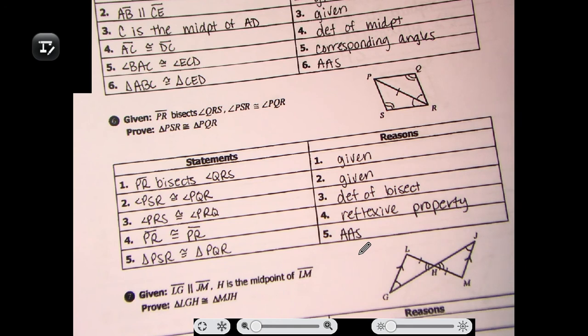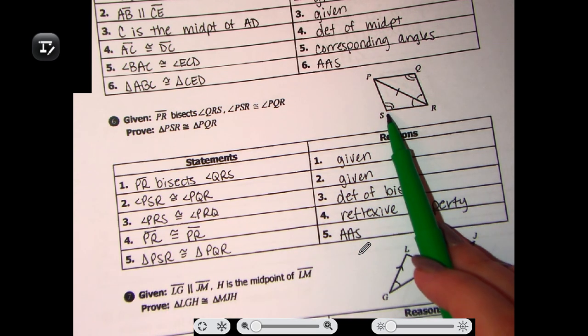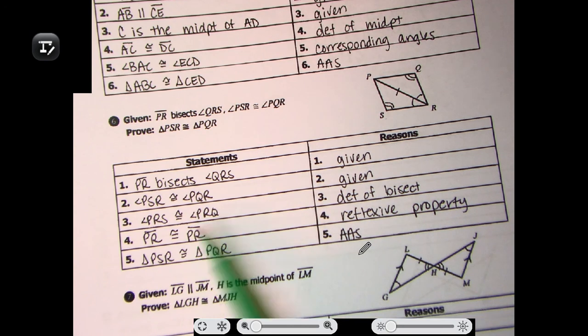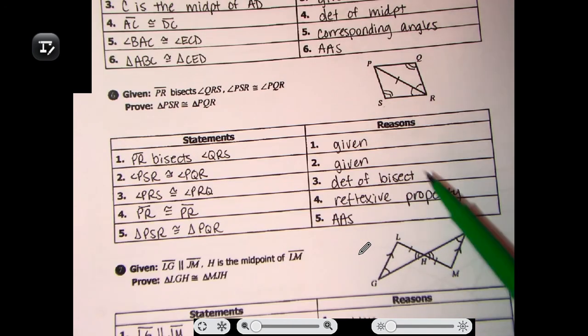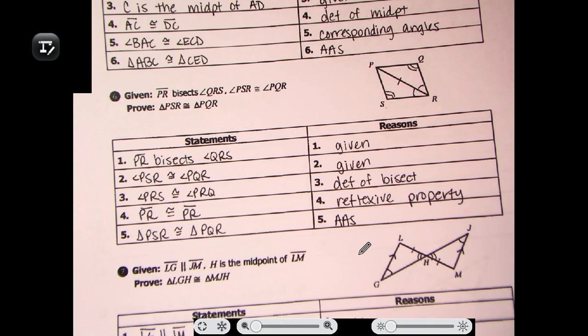Now, once we have that given, remember, we are writing what we inferred from the given information. So remember, if a segment bisects an angle, that means it cuts it in half. So that means that this angle right here is congruent to this angle right here. So angle PRS is congruent to angle PRQ. Okay, and that is by the definition of bisect, angle, or just angle bisector.